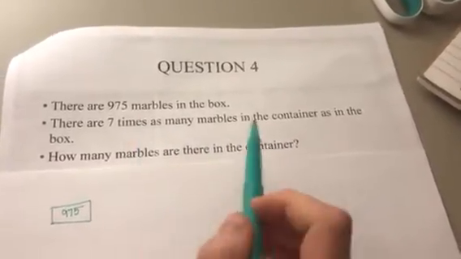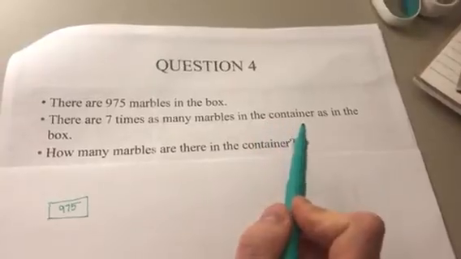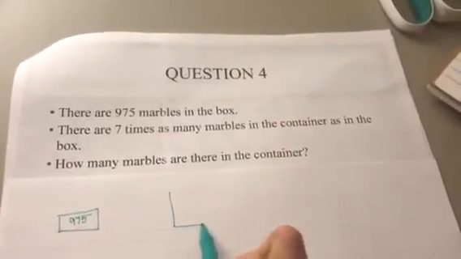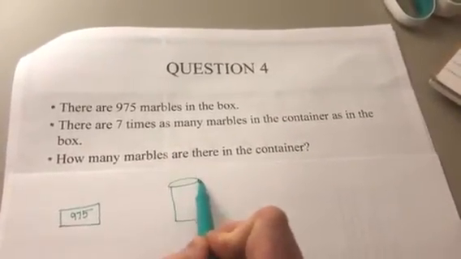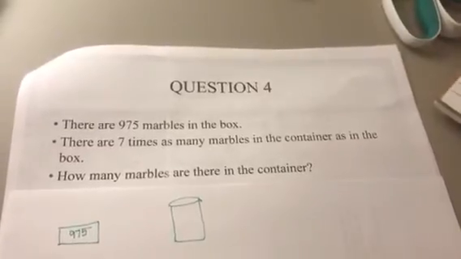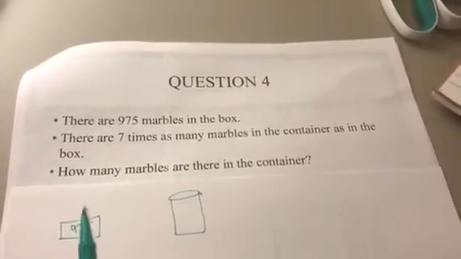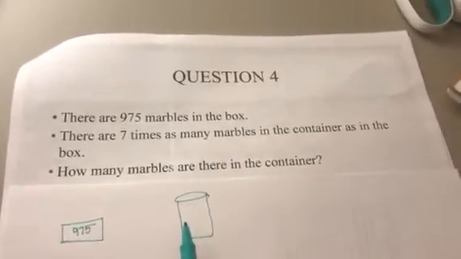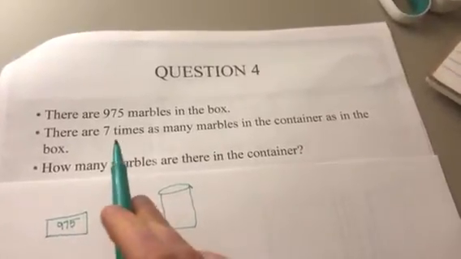Okay, so now I see that they've introduced something new, which is a container. I'm going to draw this container, and it says that there is going to be 7 times as many marbles in the container as there are in the box, which means that I need 975, 7 times in this container.